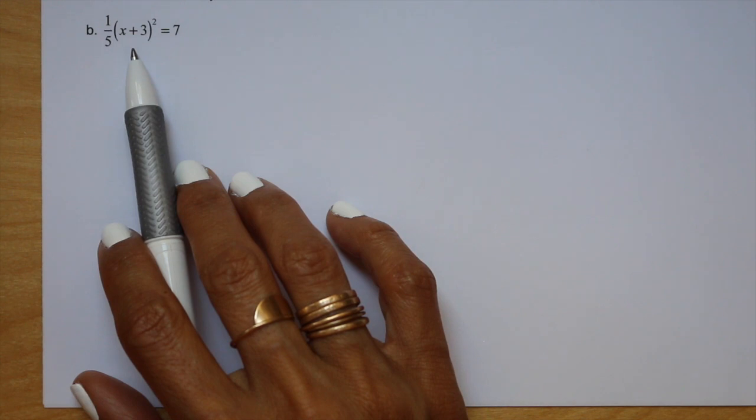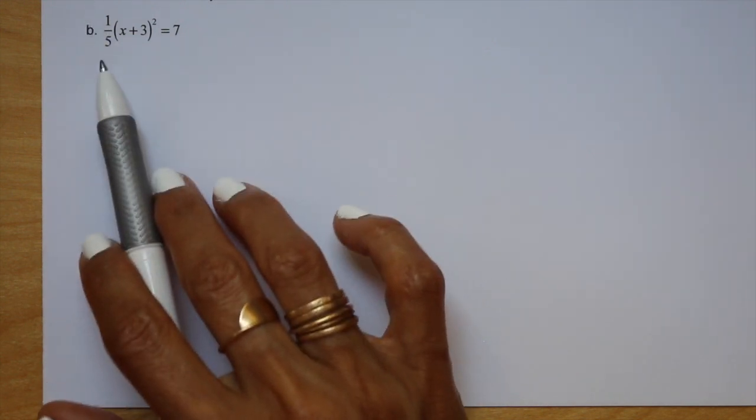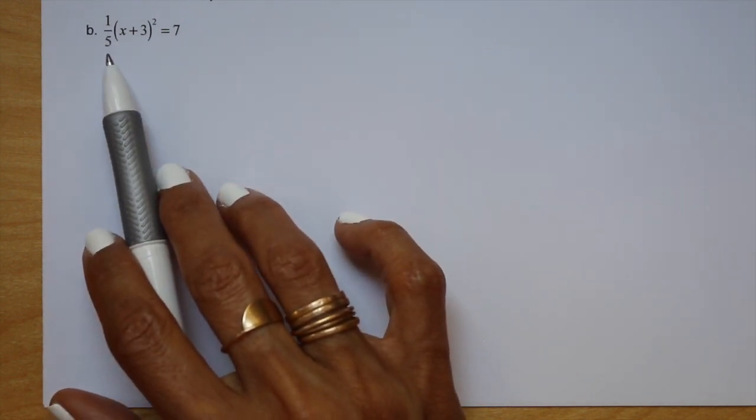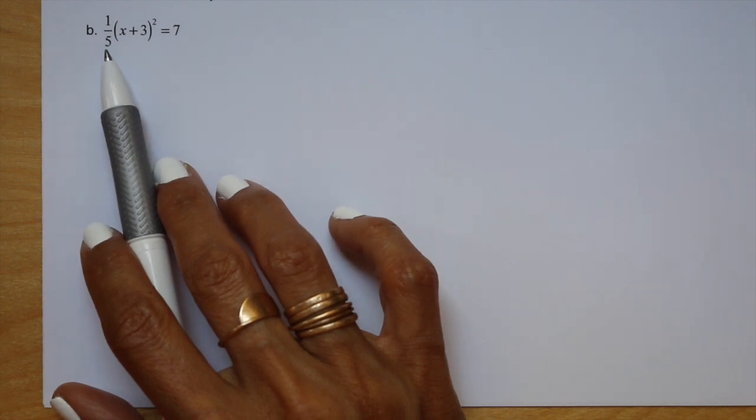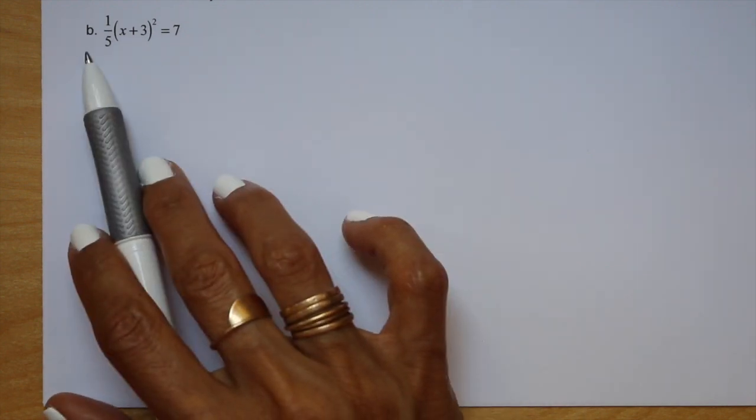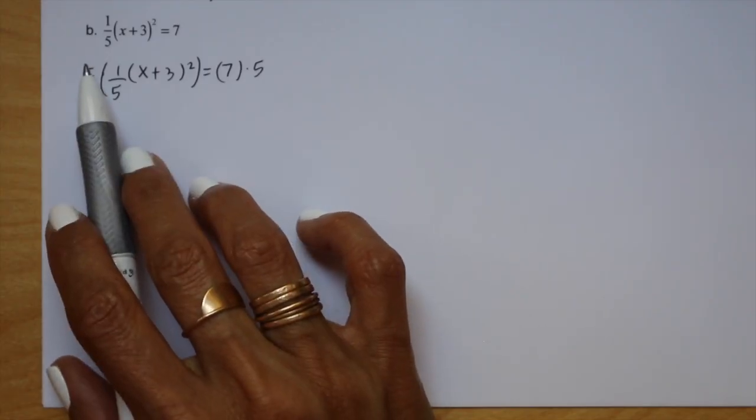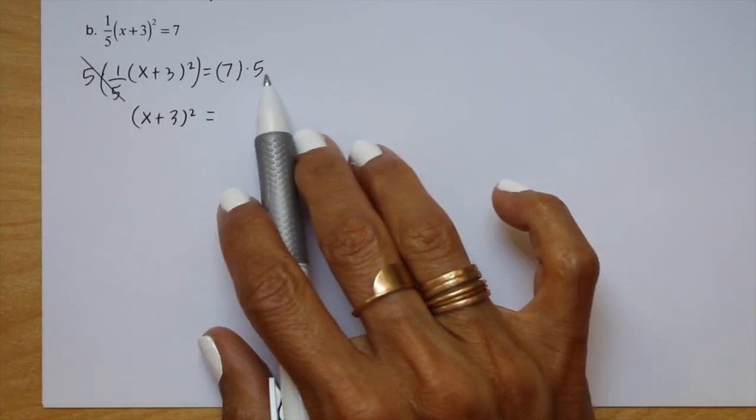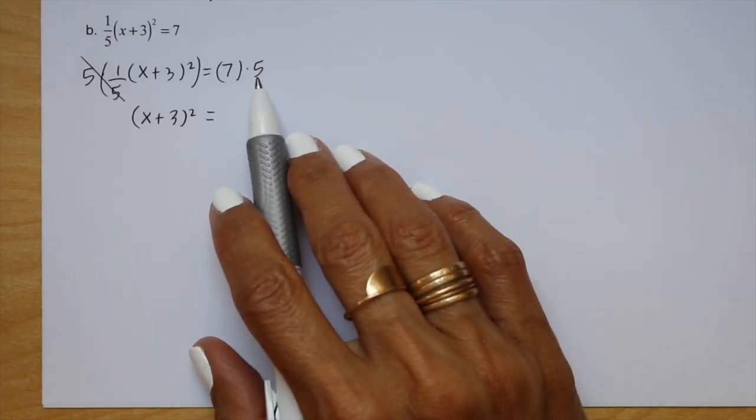For this problem, we're solving for x. To do so, we need to get rid of this 1/5 first. So before we do anything, we're going to get rid of the 1/5 by multiplying both sides by 5. When you multiply the left side by 5, these 5s cancel out. And on the right side, 7 times 5 makes 35.